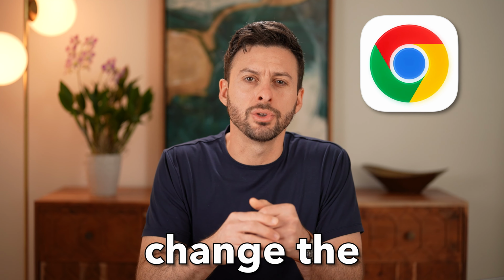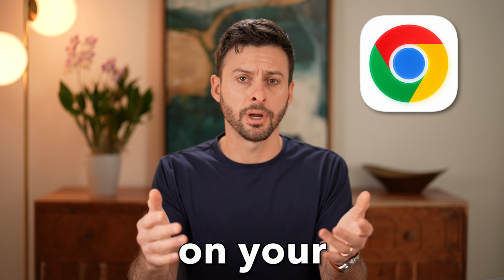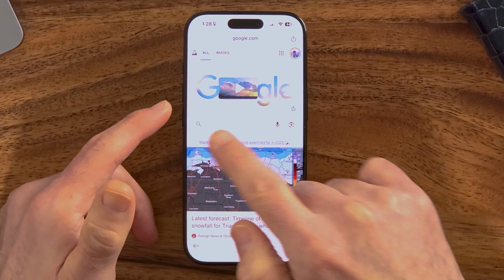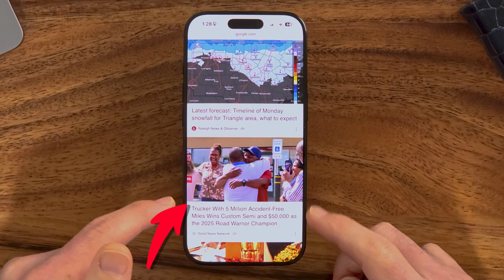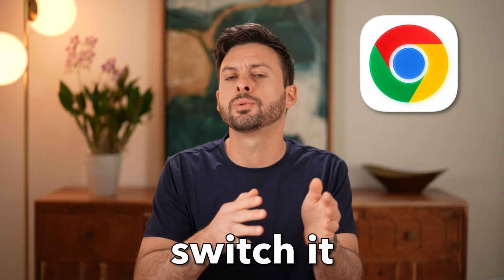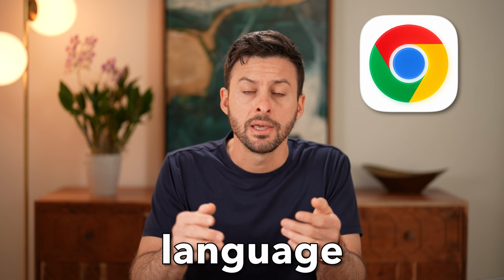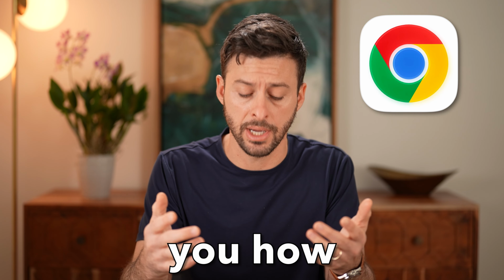Let me show you how to change the Google Chrome language on your iPhone. Now, if you're on your iPhone and you don't like the language for everything that pops up, including all the websites and the news articles, you can always switch it to a different language than what's currently default. I'll show you how to do it.